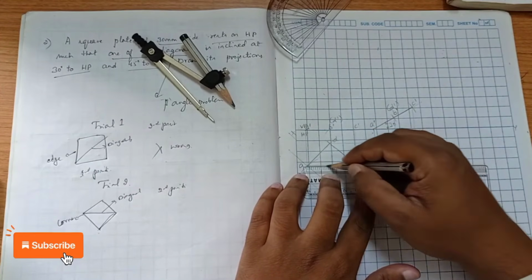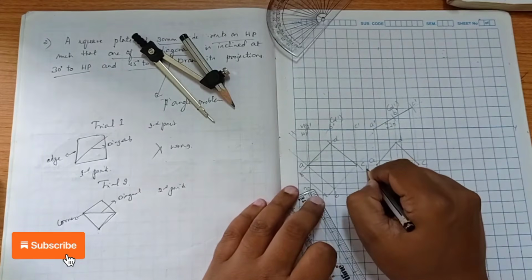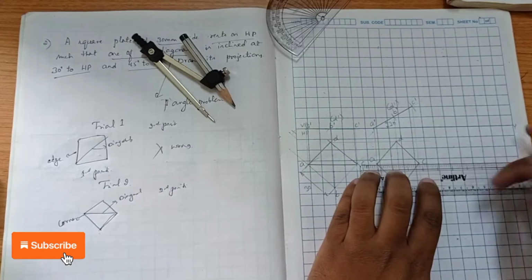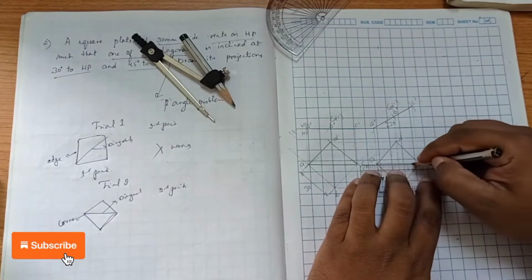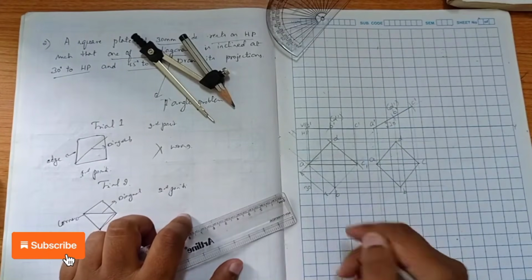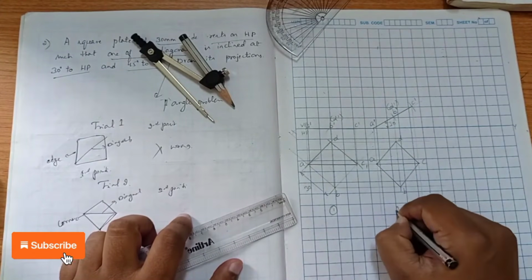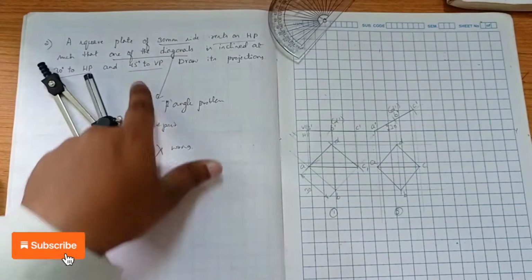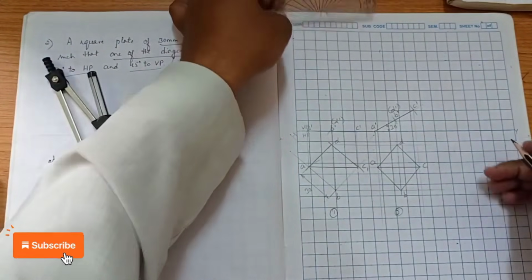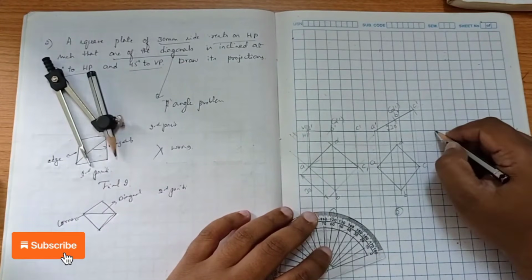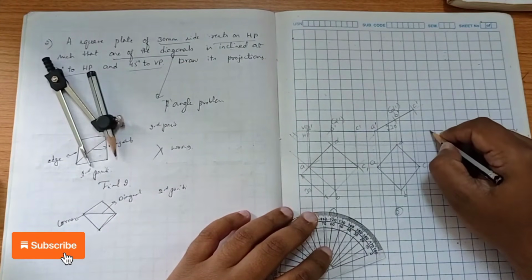Okay, so I'll be marking this AC1, and this one is AC. So we will not mark with the same name, but we will change it to AC1. So this is your first diagonal line and this is your second diagonal line. Now we have to draw the 45-degree angle line. So I will be drawing an angle here, taking a reference point here.